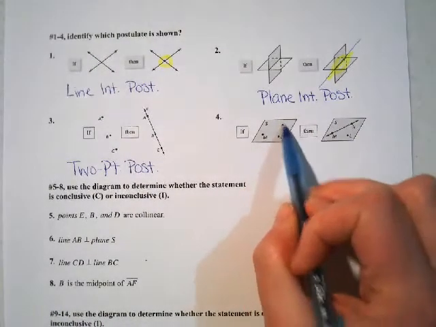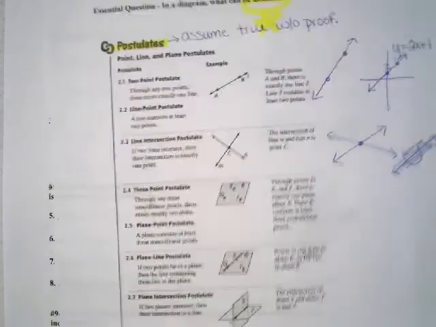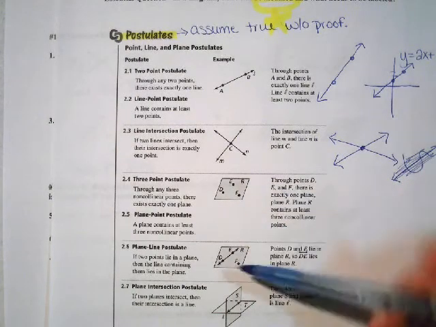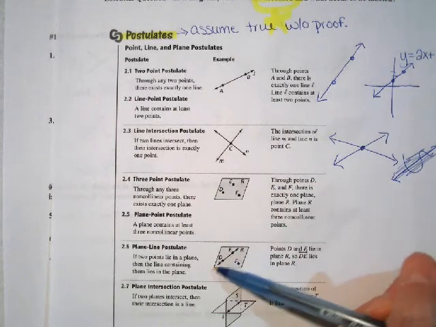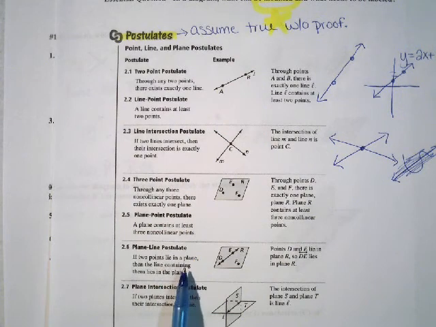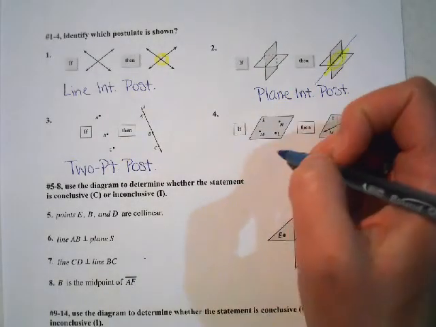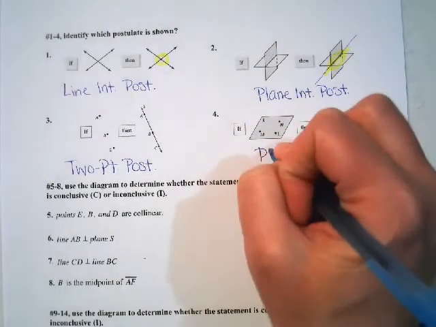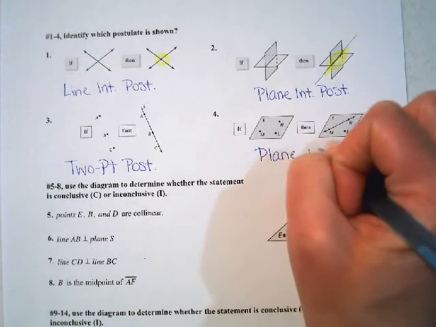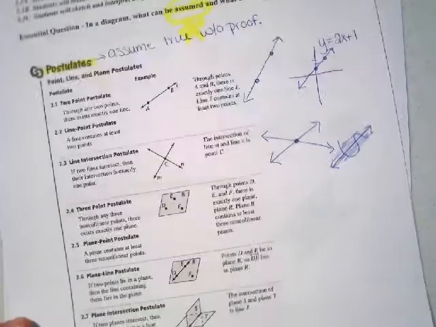Okay. And then the fourth one, notice we have points, and then we have a line. There are 2 pictures here, but this 6th one also has the line. It says basically if points lie in the line, then the line that contains them, or I like to say connects them, also lies in it. So it would be the 6th one, sorry, I didn't know the number. It would be the plane line postulate.